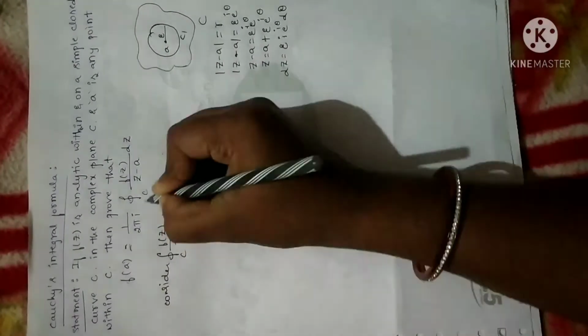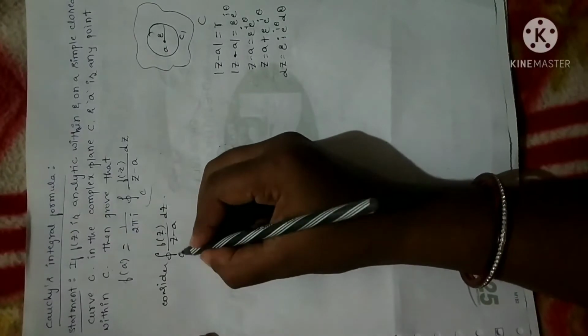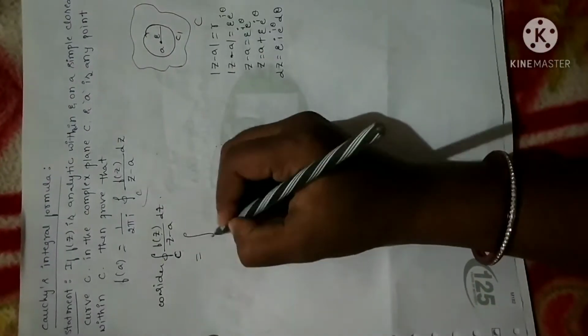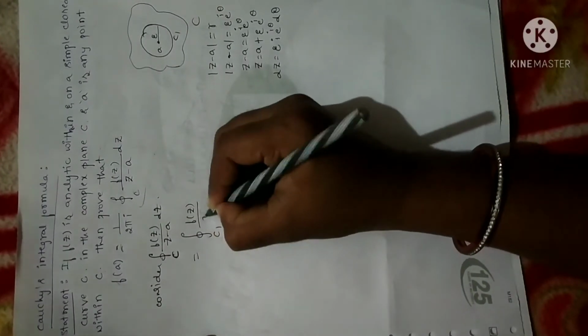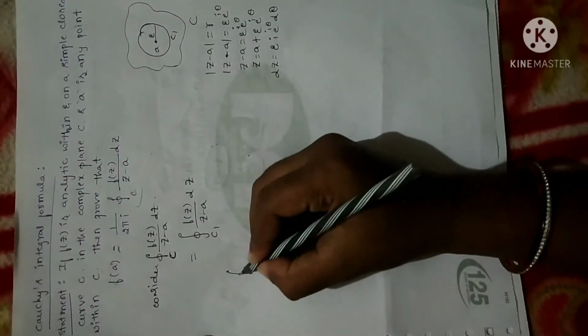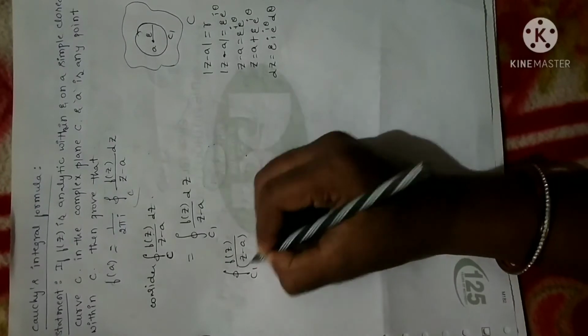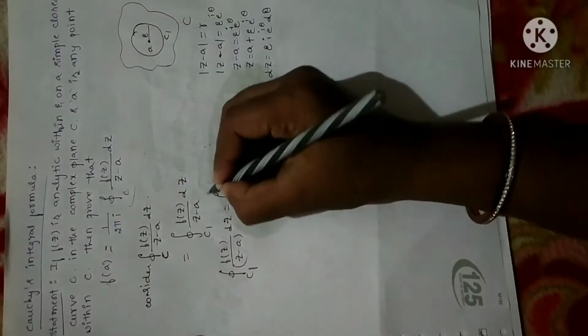Now let me consider the integral over the closed curve of f of z by z minus A dz. I am going to consider this value. Fine. Now let me substitute the values that I have constructed. Since I have constructed a circle C1, I am going to replace C with C1: closed curve integral of f of z divided by z minus A into dz. Fine. So I can write this as an integral over, since I have constructed C1 as a circle, the limits varying from 0 to 2 pi. Why? Because it is from 0 to 360 degrees, right?